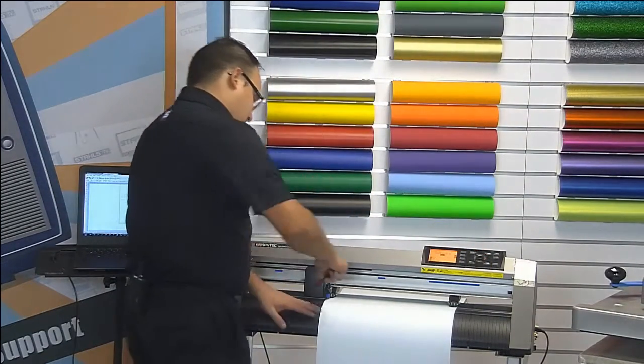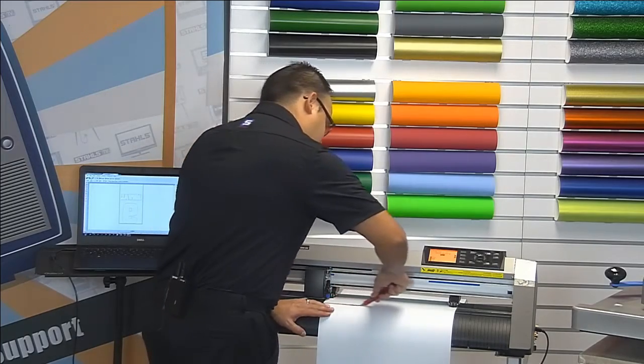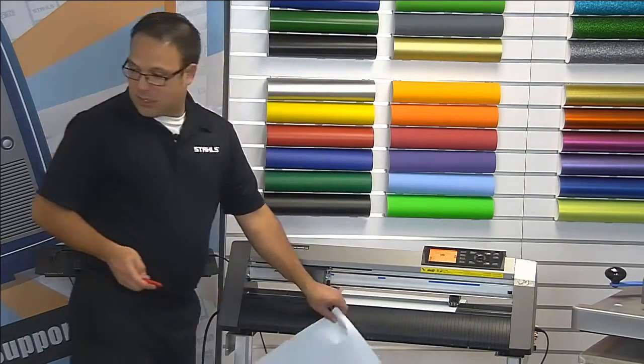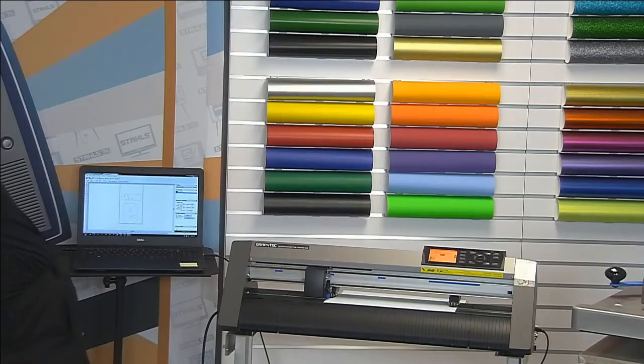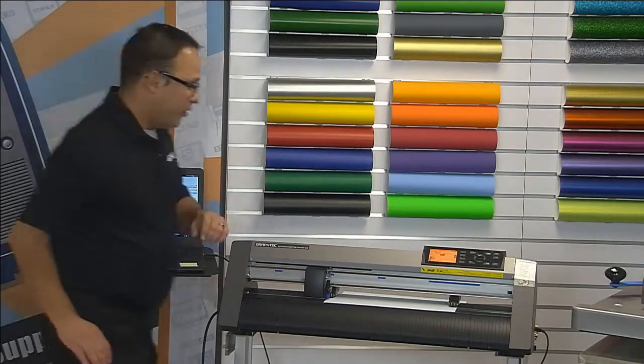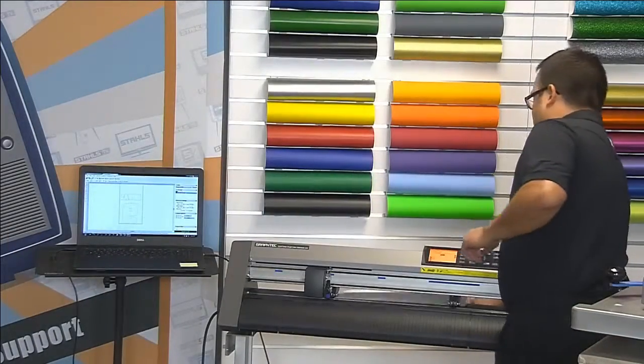All right. Cut that off of the machine. Set this aside for right now. And since we're at the cutter, I'm going to go ahead and cut the foreground color, which I'm going to use as red.